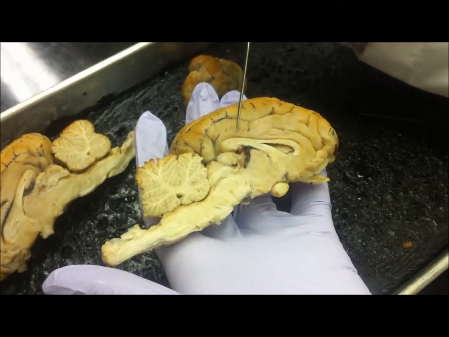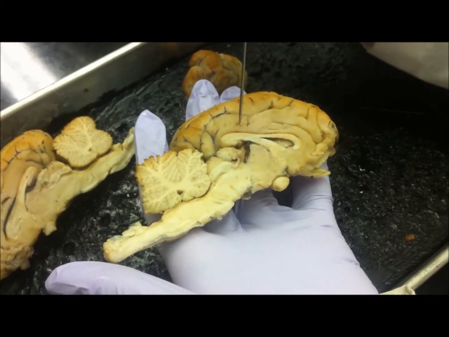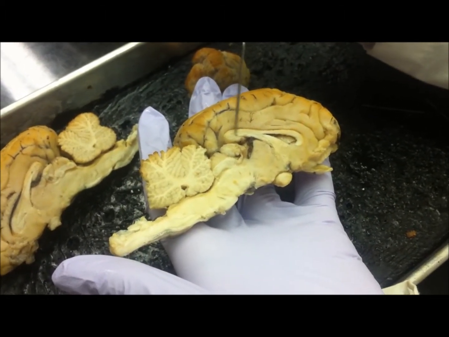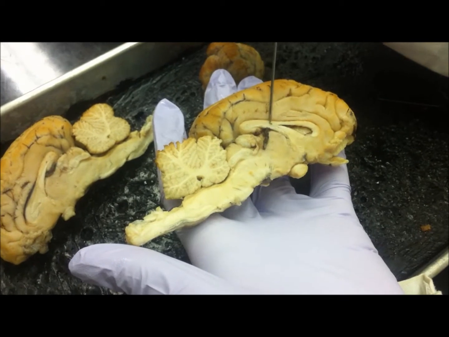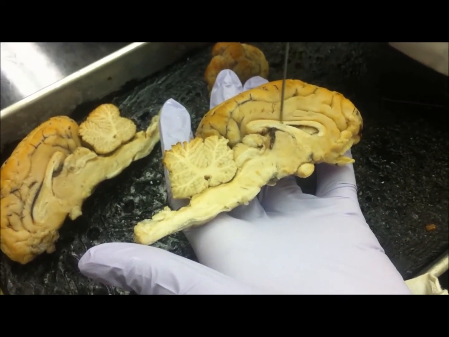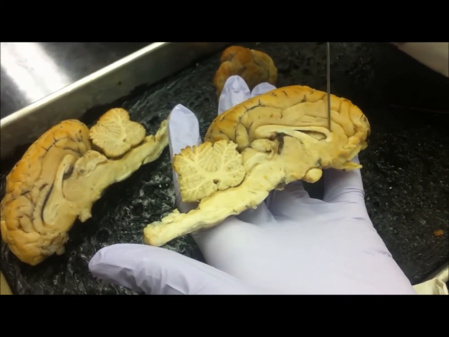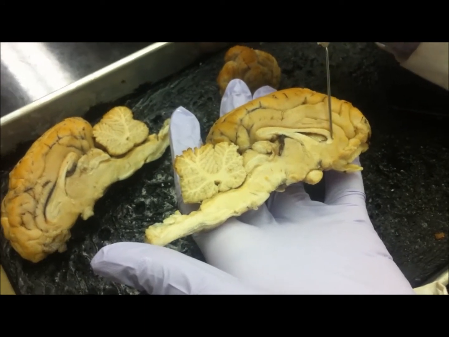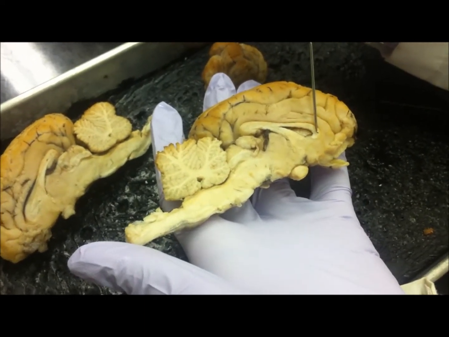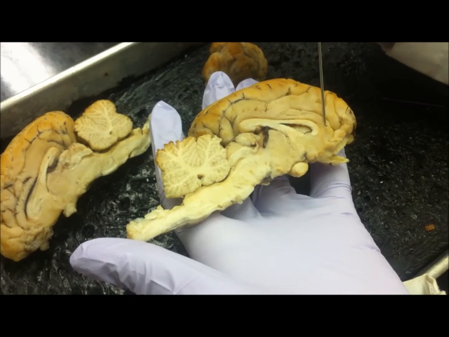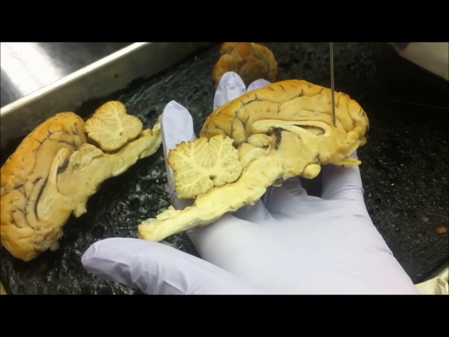The corpus callosum has three main parts. The most dorsal part is the splenium, up at the top. As we move down the corpus callosum, we hit the body, and the lowest part of the corpus callosum is known as the genu. If we move lateral of the genu, we encounter a gyrus known as the genual gyrus.